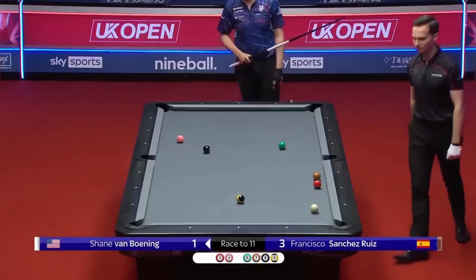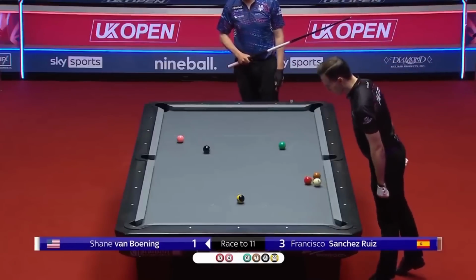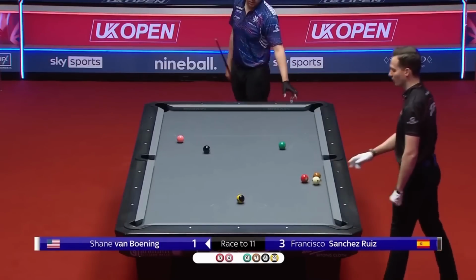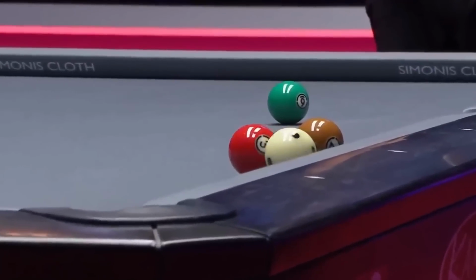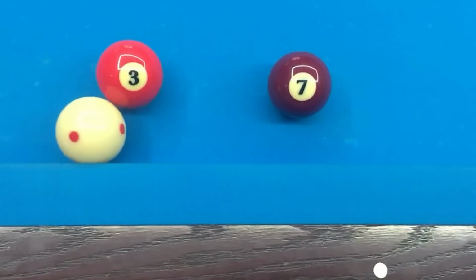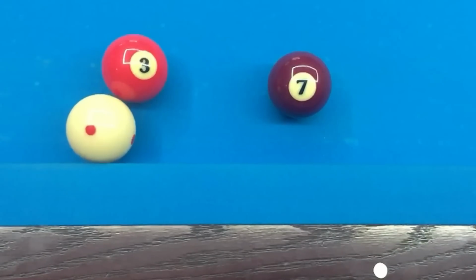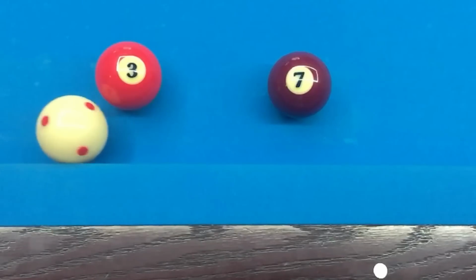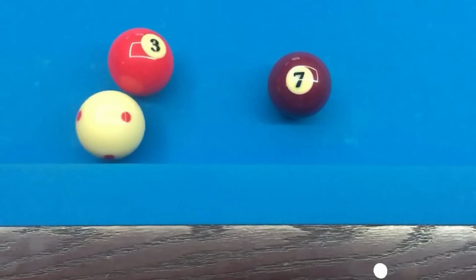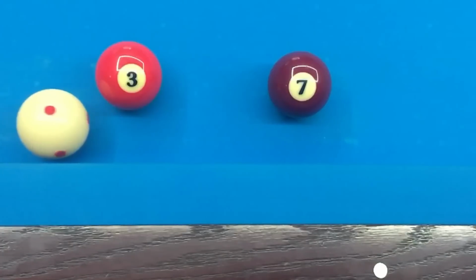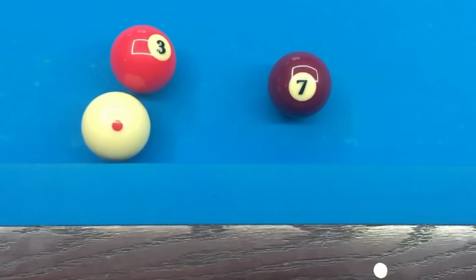A foul should be called only when direct or indirect evidence of a foul is clear. Otherwise, the benefit of the doubt should go to the shooter. With Shane's shot, it is possible the cue ball hit the 3 just before the cushion. It is also possible the cue ball hit the 3 after leaving the cushion and then returned to and rebounded off the cushion again too quickly to notice. In either case, the shot is not a foul.